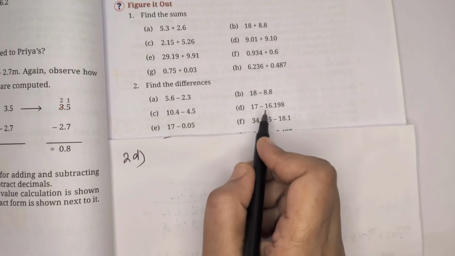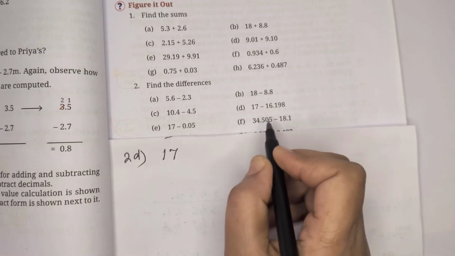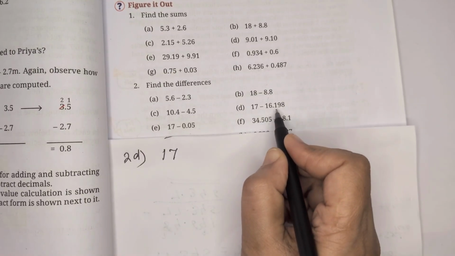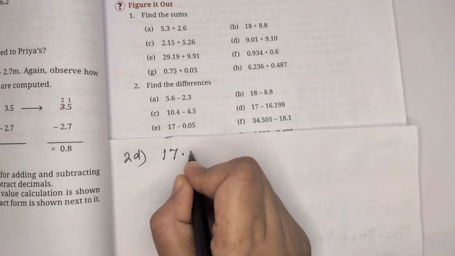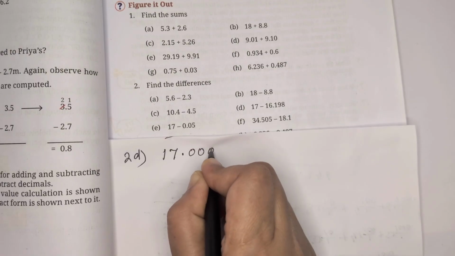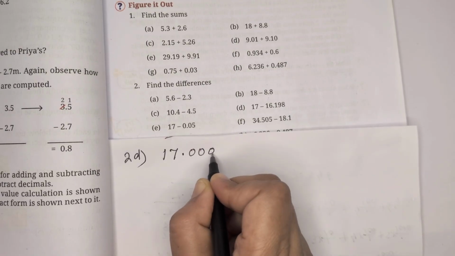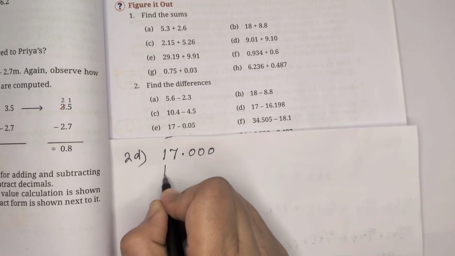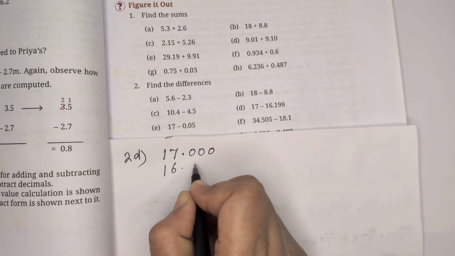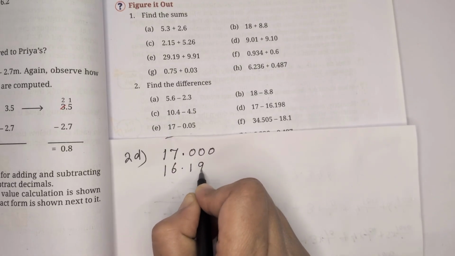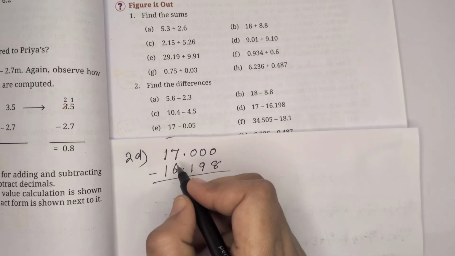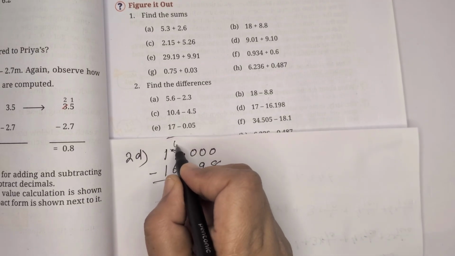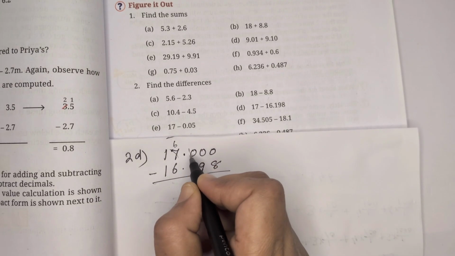Second D question, 17. And here the second number 16.198. 3 decimal digits are there. So we got to put that 17. After that 3 zeros more in the 10th, 100th, 1000th place. Then 16.198. Then normal subtraction. From here 1 we are taking, that will become 10.